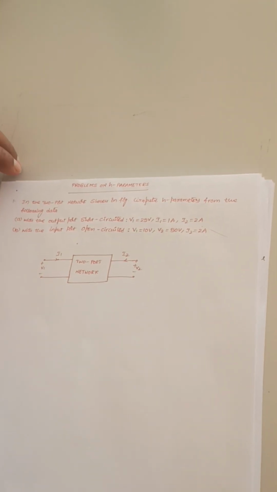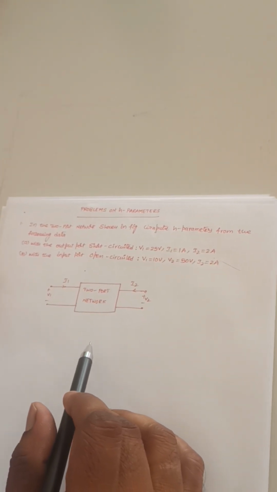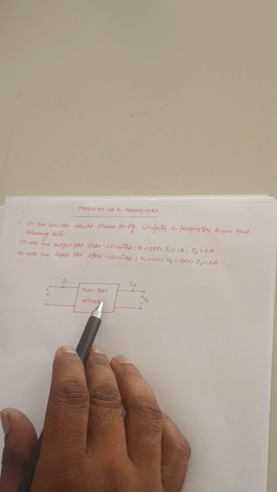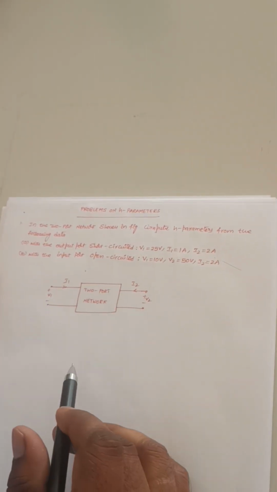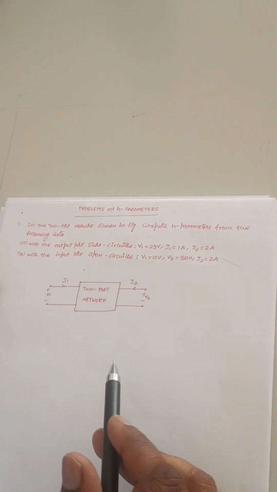In this session, I'm going to explain the problems on H parameters. So this is the problem. I need to find the H parameters. For this two-port network shown in the figure, compute the H parameters from the following data.